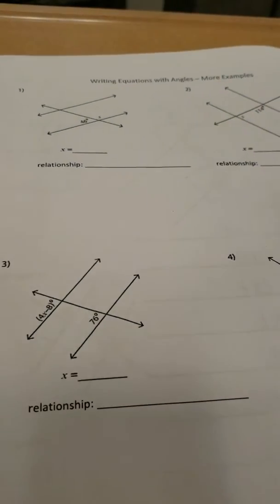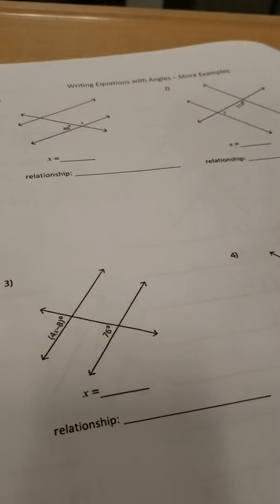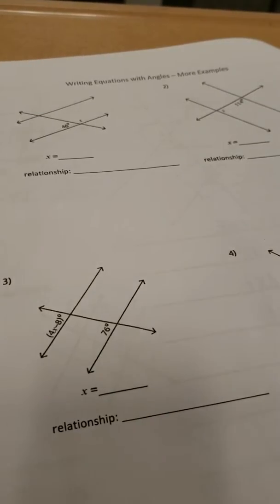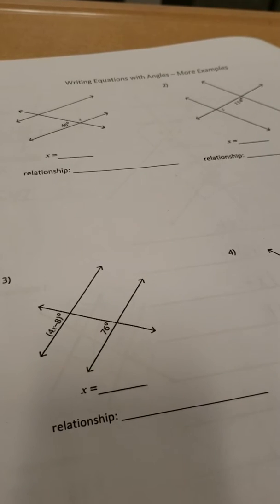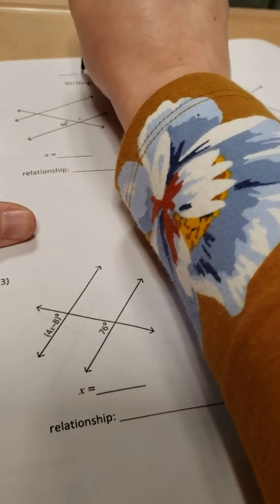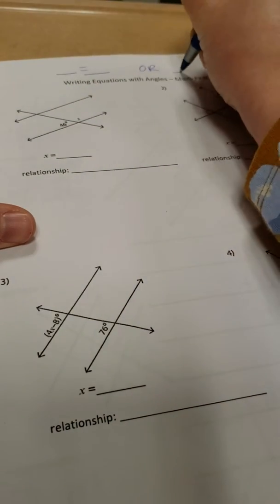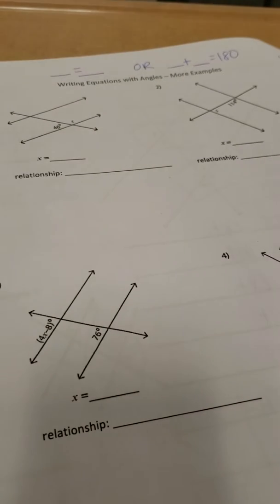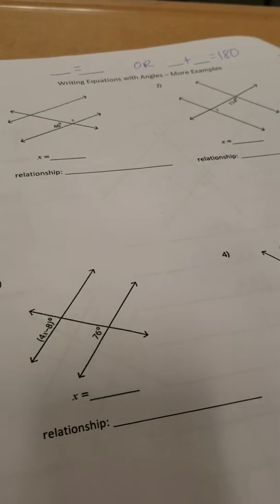Starting on page 15 then, we're going to talk a little bit more about writing equations with angles. Remember the process from the other day. We're going to figure out our relationship first. We'll clump the angles, do a zip line, and then figure out what our new equation is, whether it's going to be blank equals blank or blank plus blank equals 180, because those are our only two options when we're working with parallel lines and a transversal.